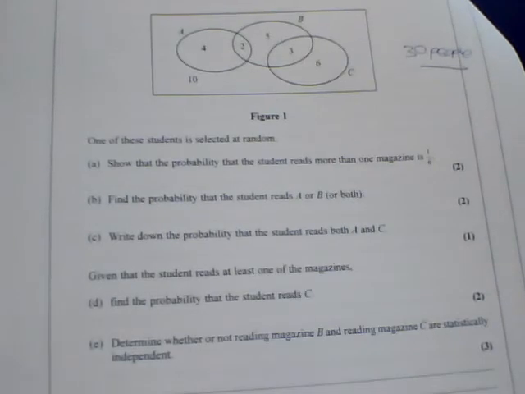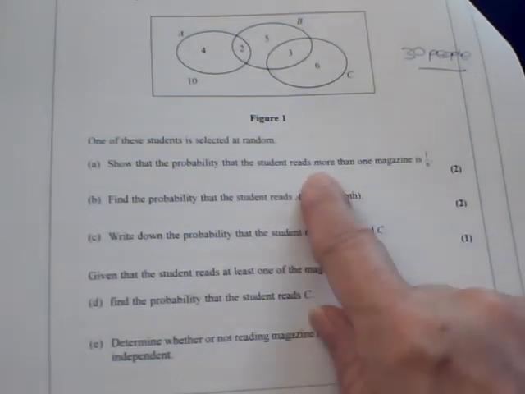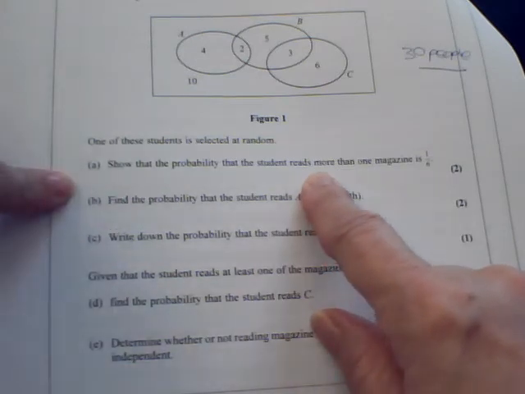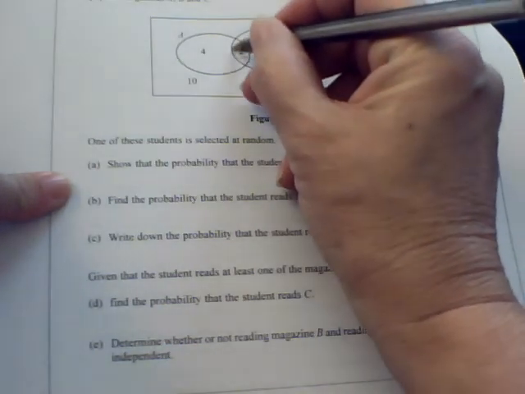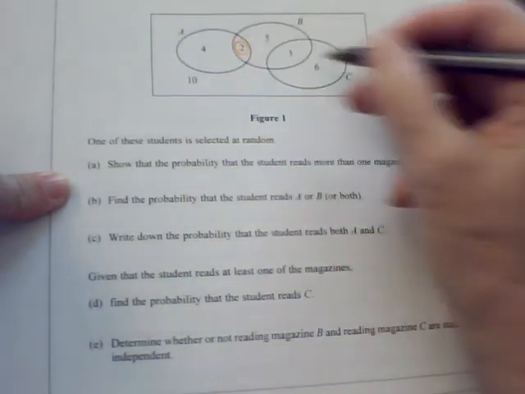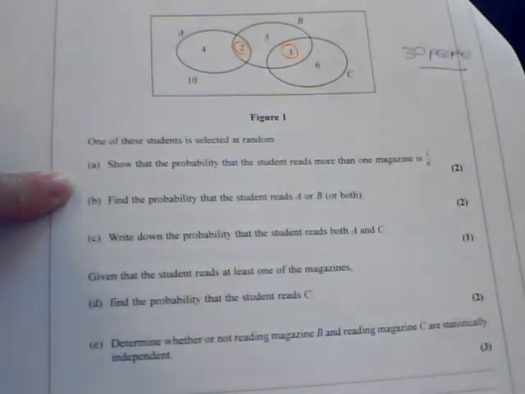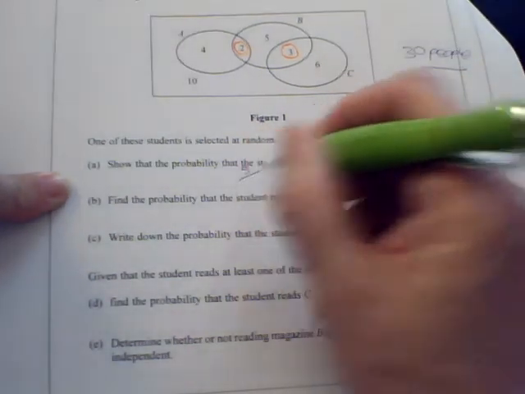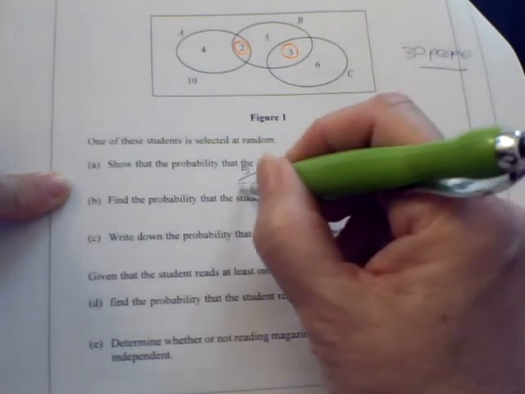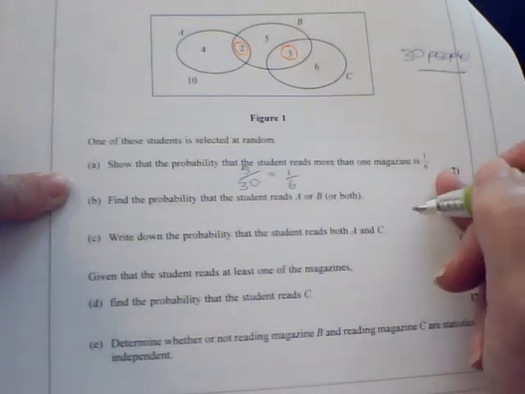So part A. Show the probability that the student reads more than one magazine is 1/6. So if they read more than one magazine, they're going to be here. It's going to be these people here because they read A and B, and it's going to be these people here. They read B and C. So that's actually quite easy, isn't it? Because that's 5 people altogether. And how many people are there in the survey? There's 30. So if I simplify that, it makes 1 out of 6. So I've done that. That's 2 marks.